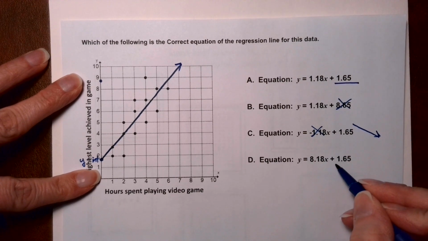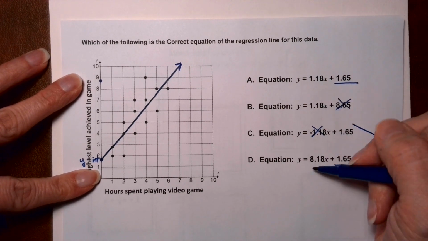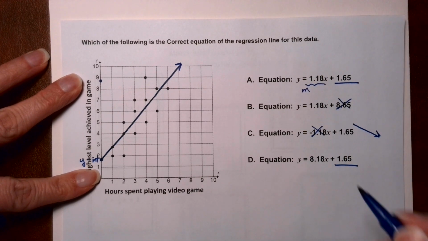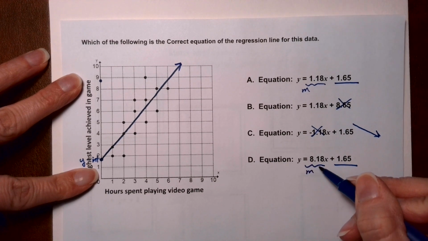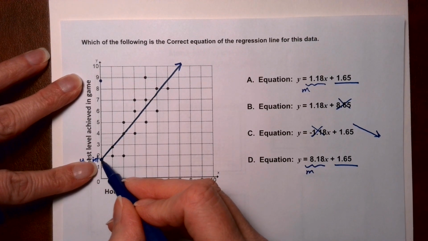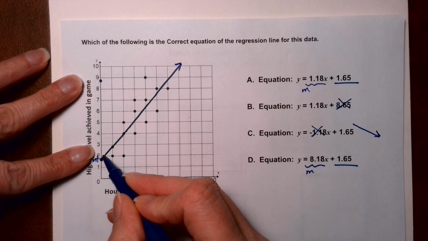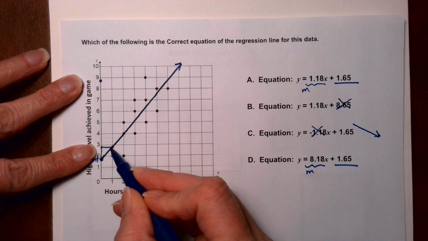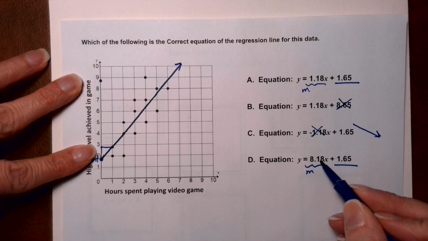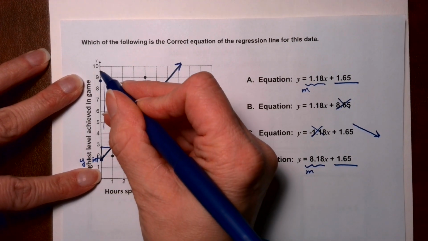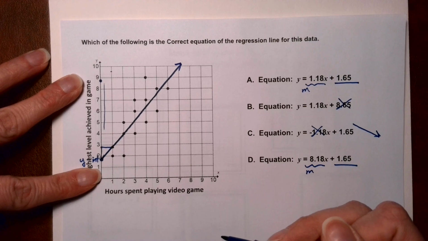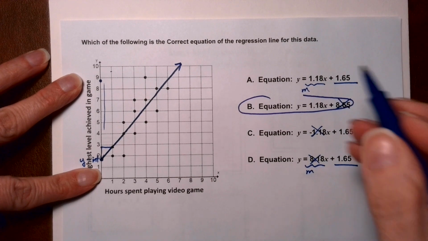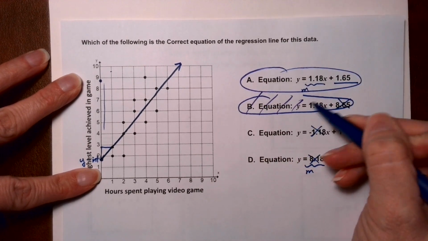I like the y-intercept for each of these, but I notice that the slopes are a little different. The slope here is 1.18, and the slope here is 8. Looking at this graph, it looks like it goes a little more than up 1, over 1. I'm really liking this slope. A slope of 8 would go up 8, over 1, and the line is not going in that direction. So using the process of elimination, option A is the correct line of best fit.